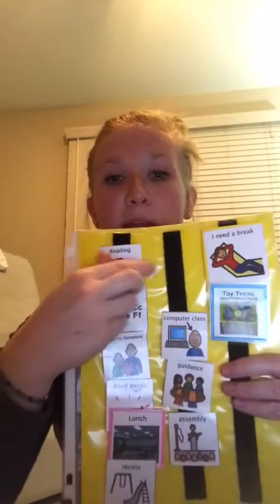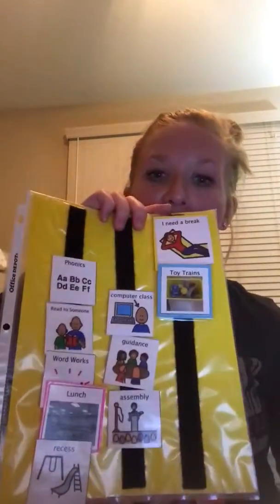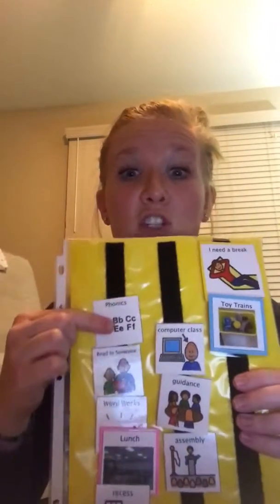So when the student is all done, say he finishes reading, we take the reading off and we put it back on this page. And so the student can see everything that he's finishing leading up to lunch and recess. And those are really preferred times of the day for him. I chose to do it vertical because this is the way that the general education teacher has her schedule presented. So I thought it would just be easiest for the student to follow along that way.